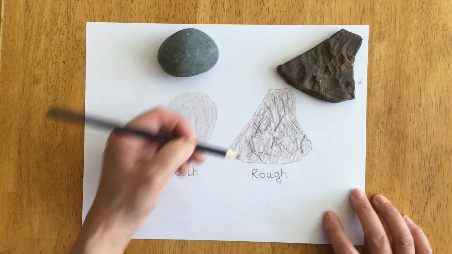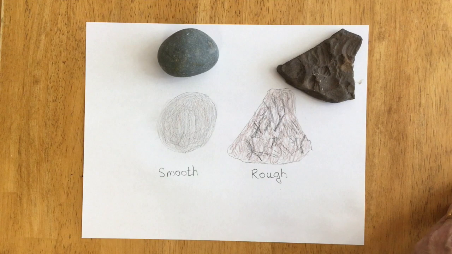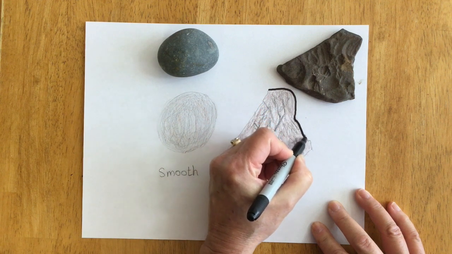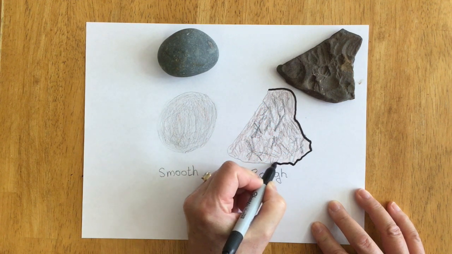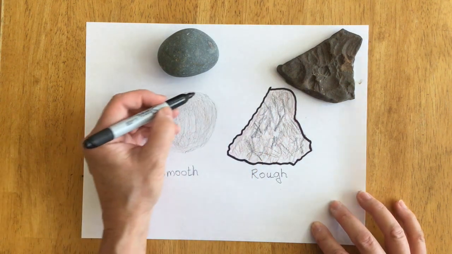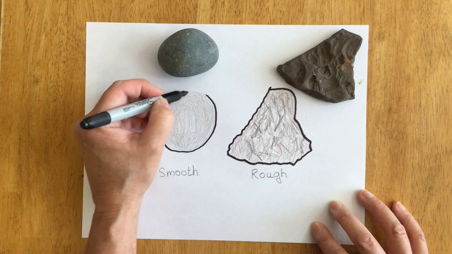And then after you're done with that, then you could just highlight it with a black Sharpie, and you could just emphasize the outer side by going like this. And remember, the rough is very jiggity jaggedy, right? And this one is very, very smooth.